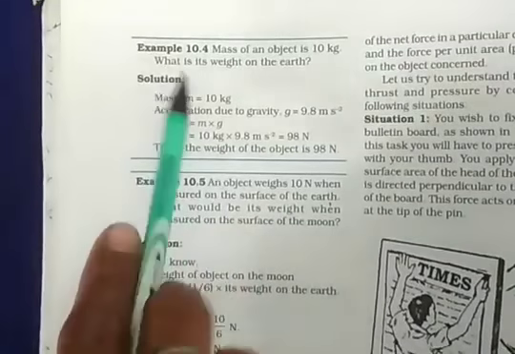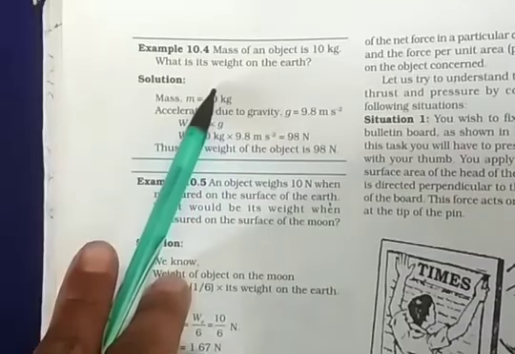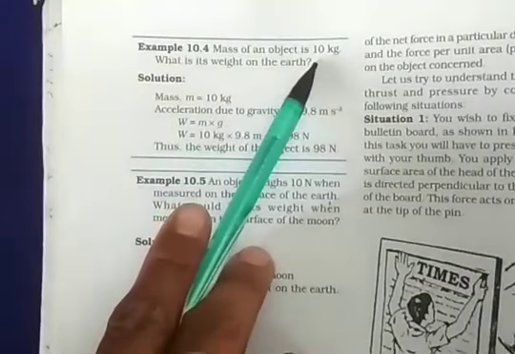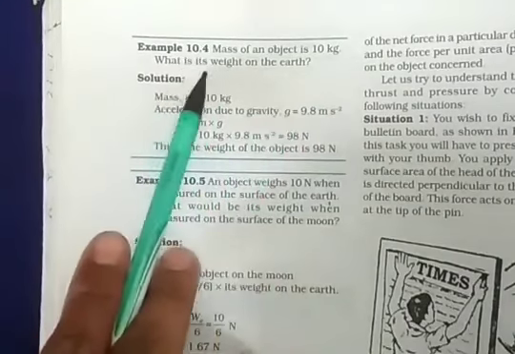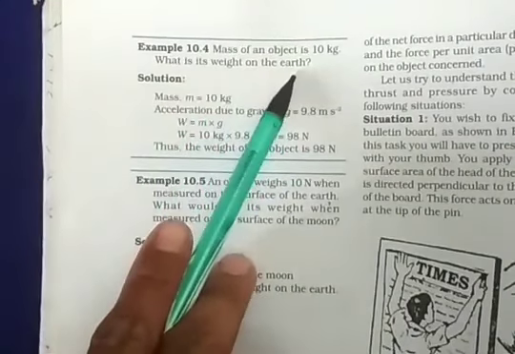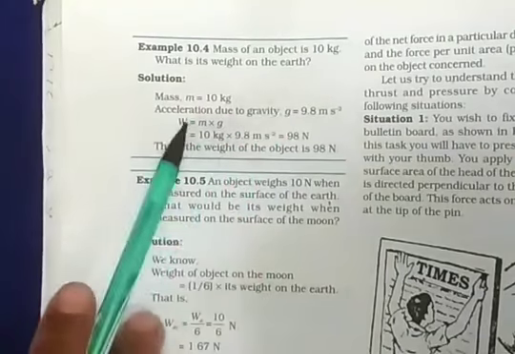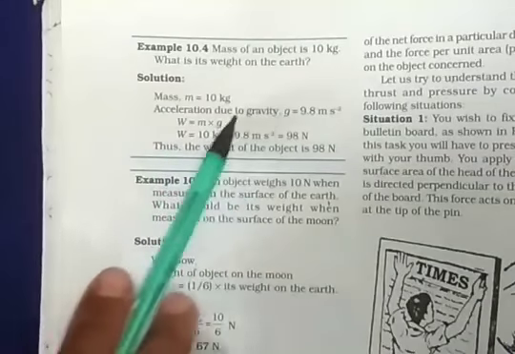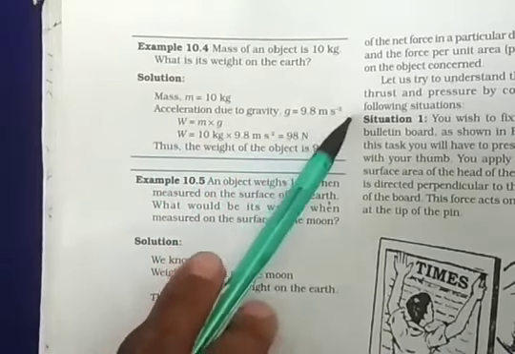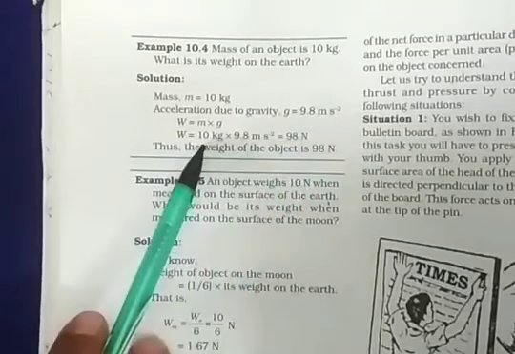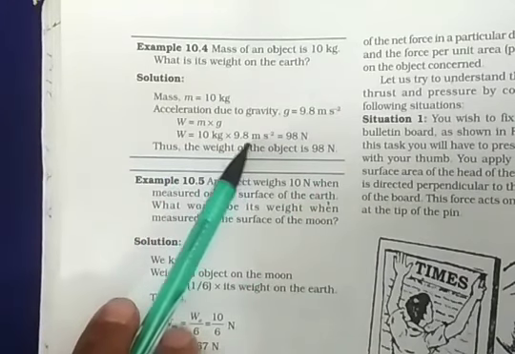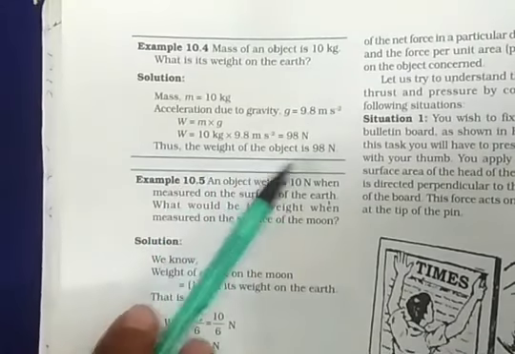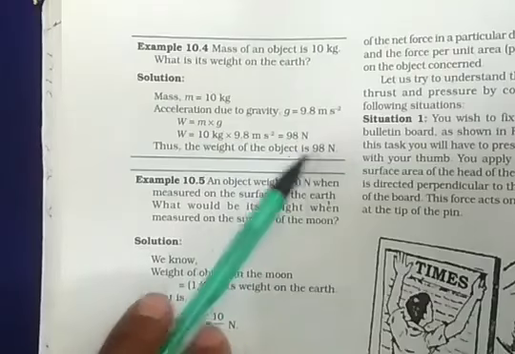Now let's solve one example to understand that concept much better. Mass of an object is 10 kg. What is its weight on earth? So you know the formula, W equal to m into g, gravitational acceleration. You can call that acceleration due to gravity also. It is 9.8 meters per second square. So you will multiply directly 10 kg into 9.8, so you will get 98 Newton. So the weight of the object is 98 Newton on earth, right?